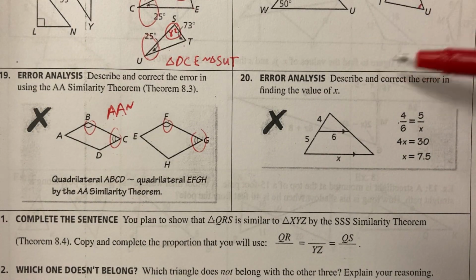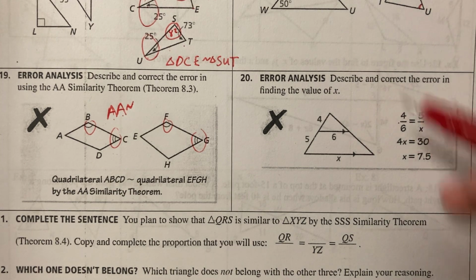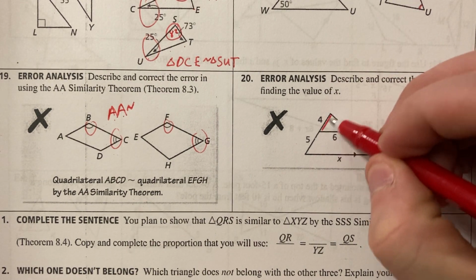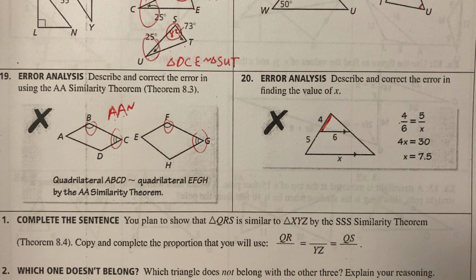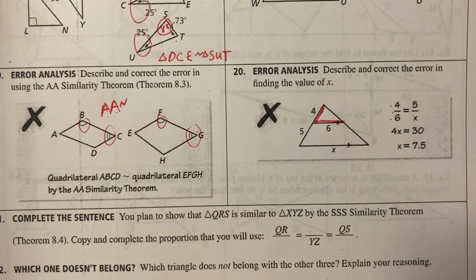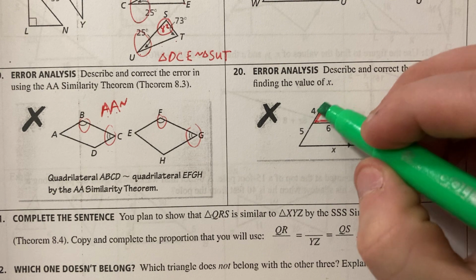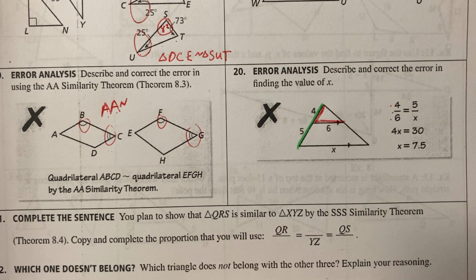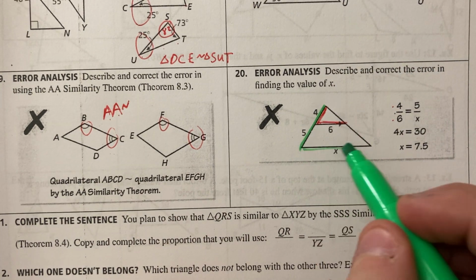Next, describe and correct the error in solving for x. You've got to be consistent. We're going to start with this whole length of 4 and divide it by this whole length of 6, which is why we started with 4 to 6. Now, to have the appropriate proportion, you have to do the whole length of this triangle divided by the whole length here.